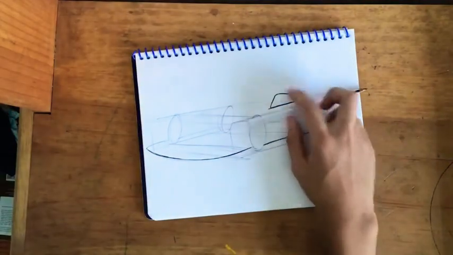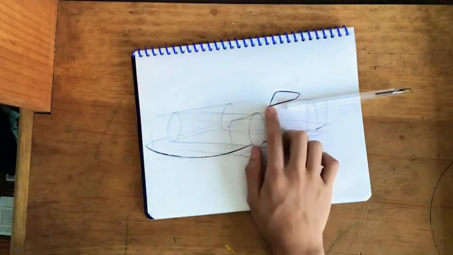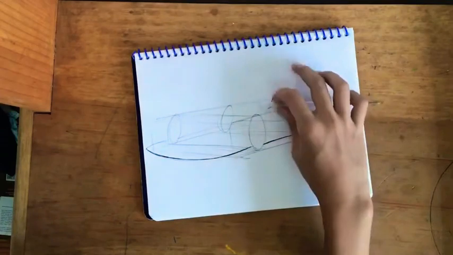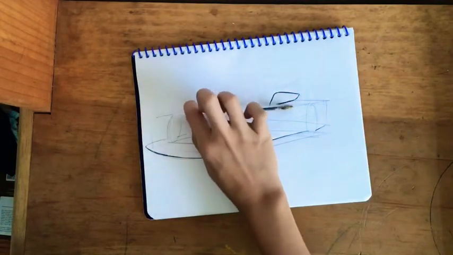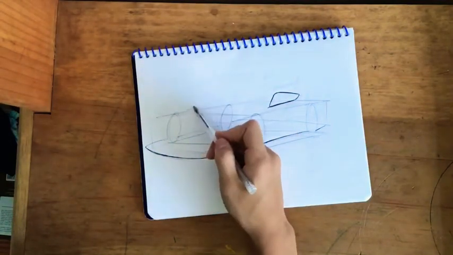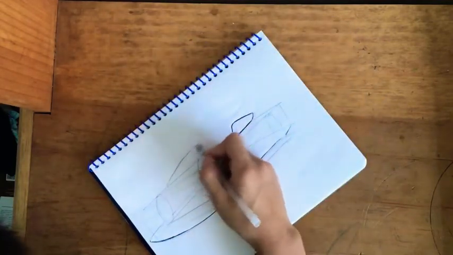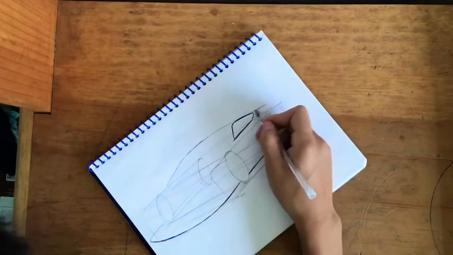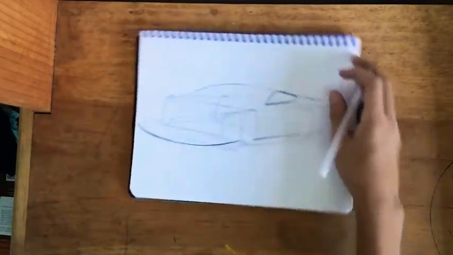So now we can use this distance right here, the distance between the wheel and the window, to see where the distance between the wheel and the windshield is. So over here, it's right about that much. So we're gonna use that distance over here. And it ends up about right here. So that is where we will be placing our windshield. And bring it all the way back here. Just like that.